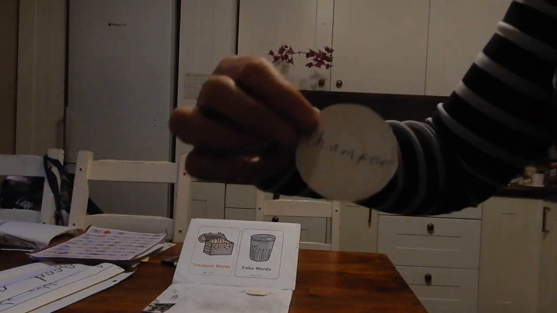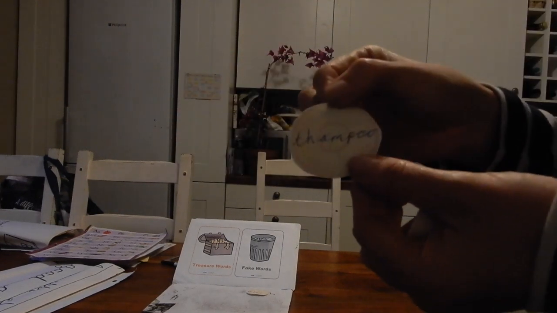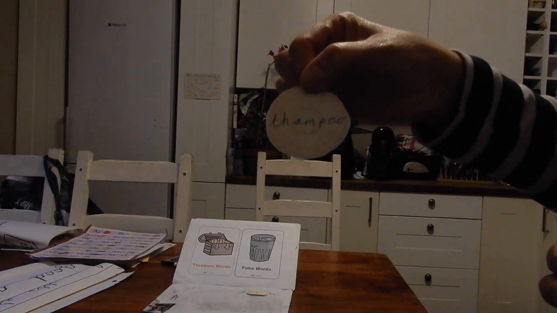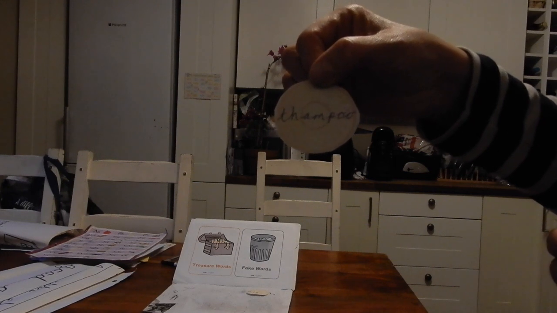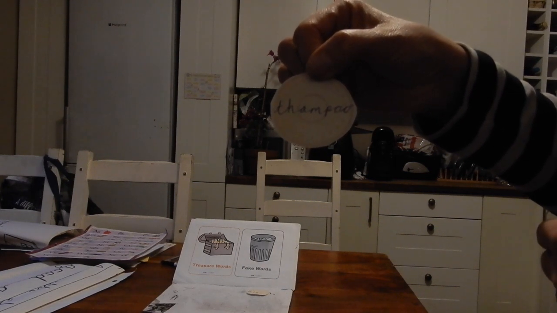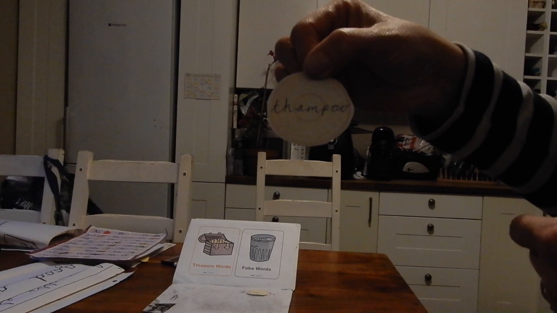Right, here is another one. 2 syllables again, hoping you can see that nice and clearly on the camera. So I've got a digraph at the beginning. Poke your tongues out for th, so that's syllable 1.